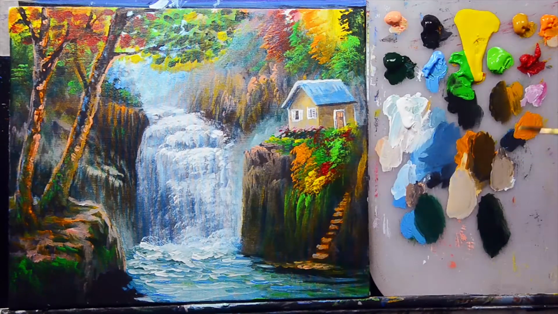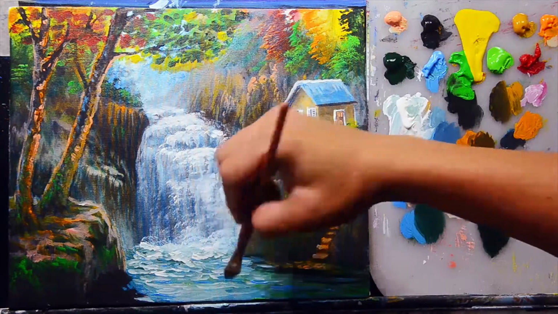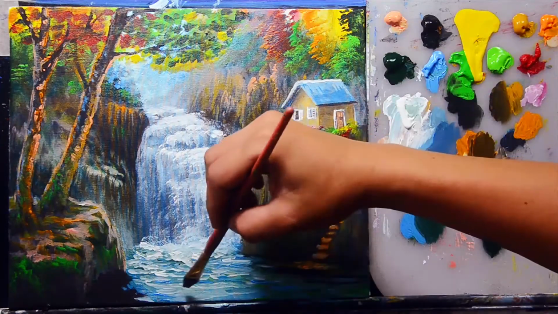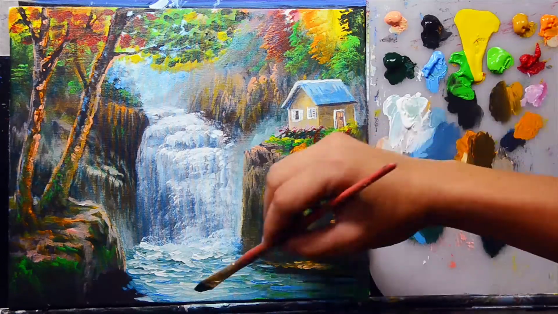Now let's continue here. We're almost done with this painting. I'm going to add the titanium white here. I'm going to add more detail for this waterfall here.